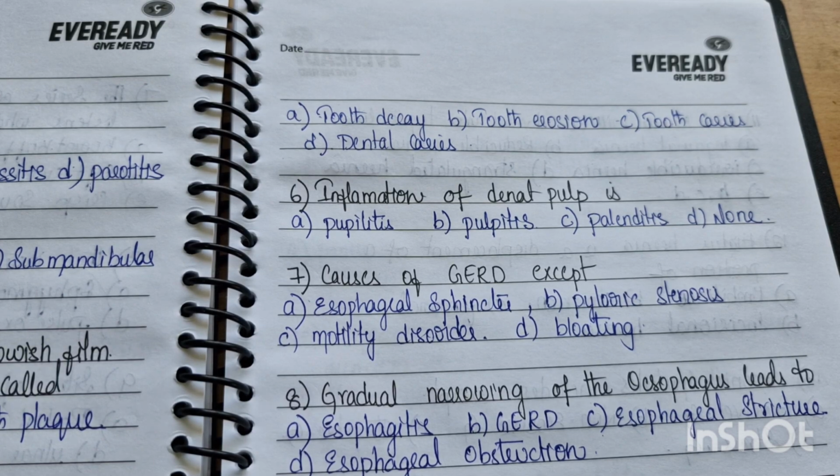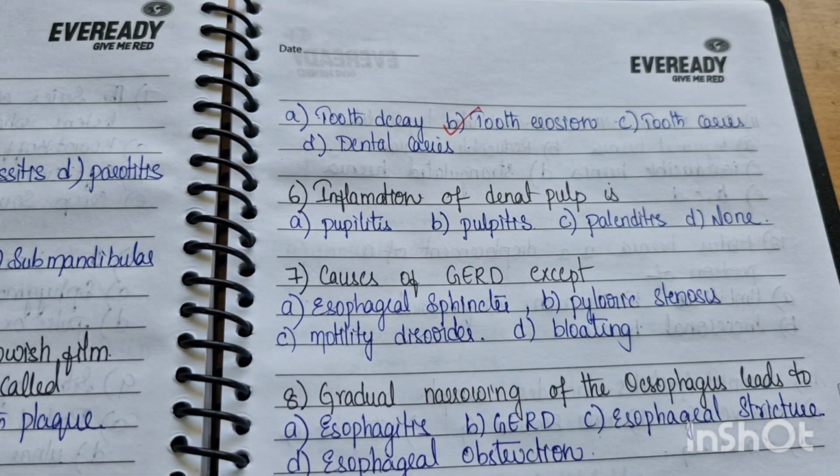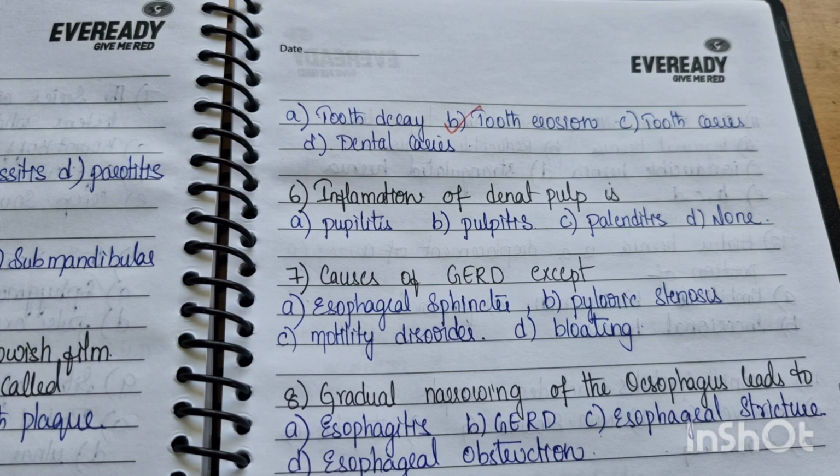You have already been explained the 3 conditions. So what new condition do we see here? Erosion. So tooth erosion. It is the condition of loss of enamel and dentine from the tooth as a result of direct acid attack. So that condition is called the tooth erosion.